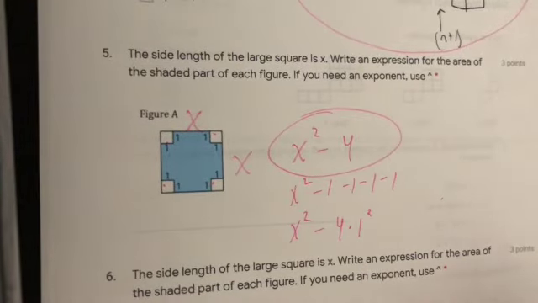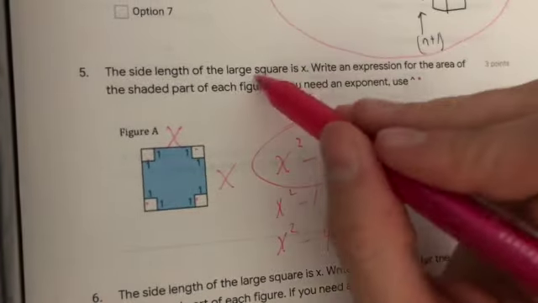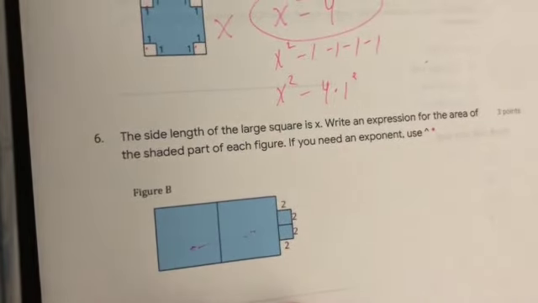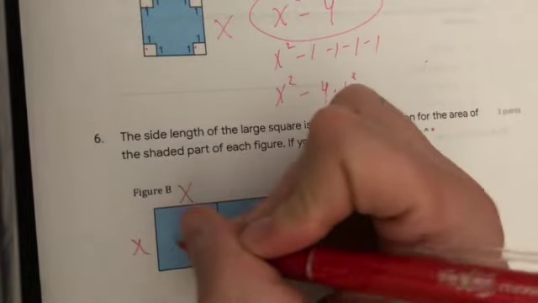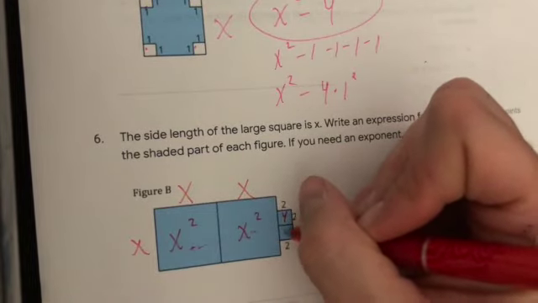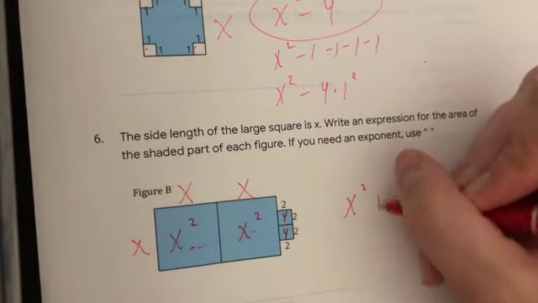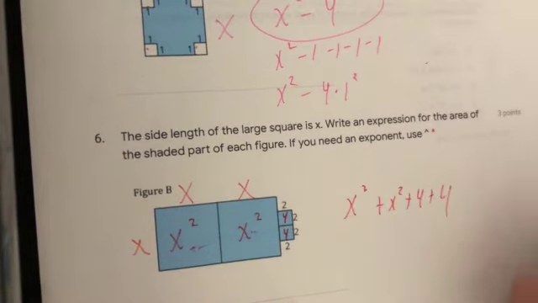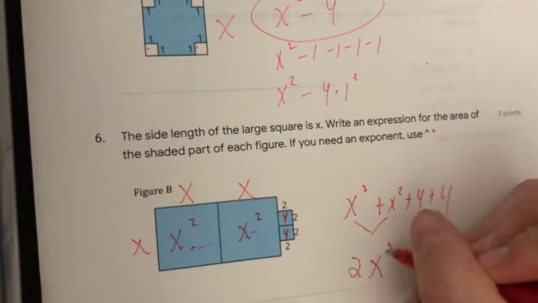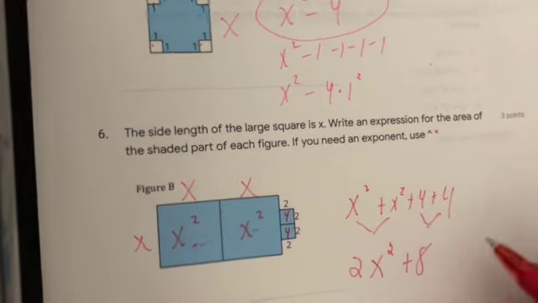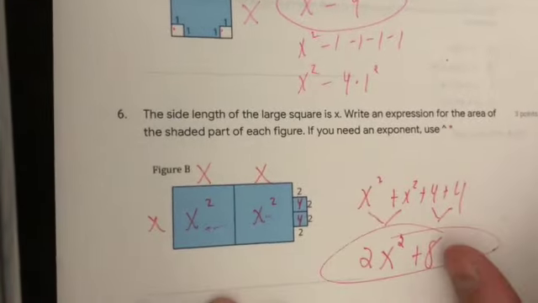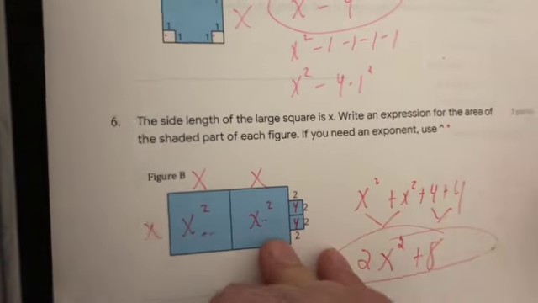Because I had a square with a side length of x. Here, we have squares with the side length of x again. So it's an x by x. x by x is x squared. 2 by 2 is 4. 2 by 2 is 4. So really we're writing x squared plus 4 plus 4, which is fine. It's a totally good way to write it. But again, we can combine our like terms and write 2x squared plus 8. And remember, we don't know what x is, so we can't really evaluate it. But you did good if you got those ones, all right?